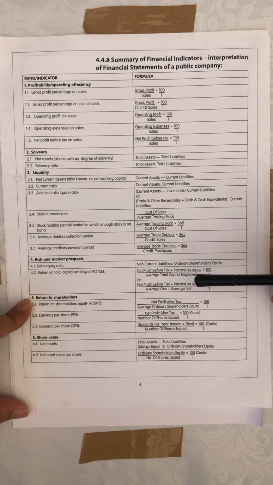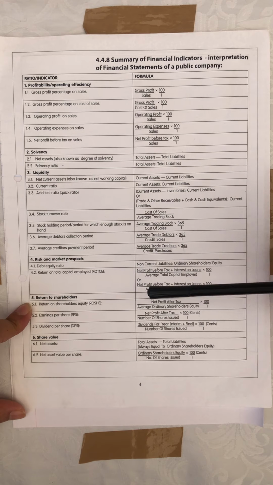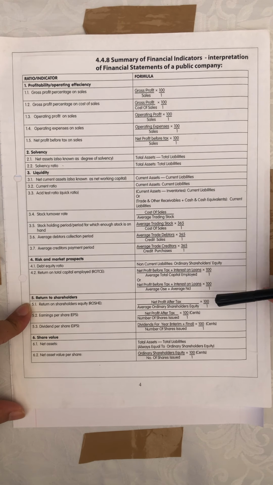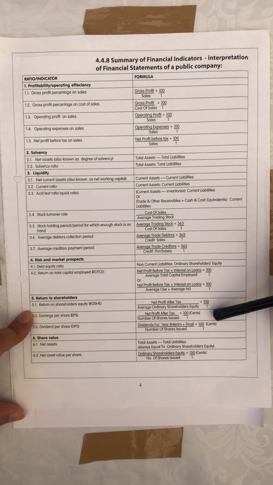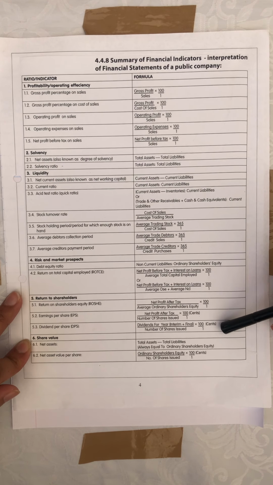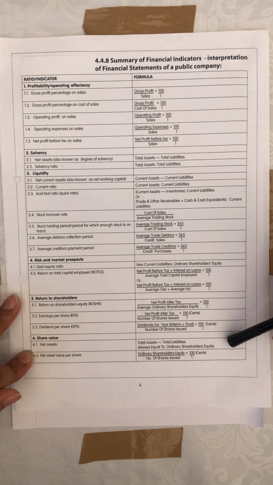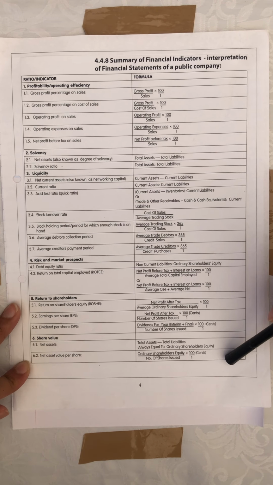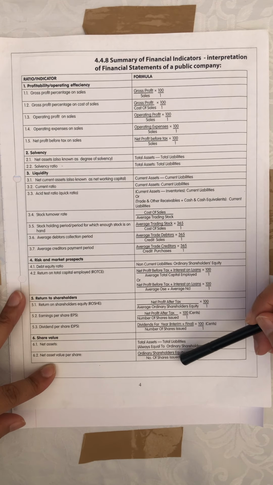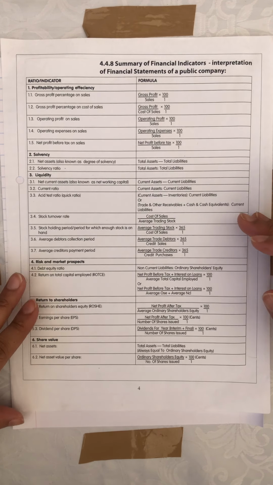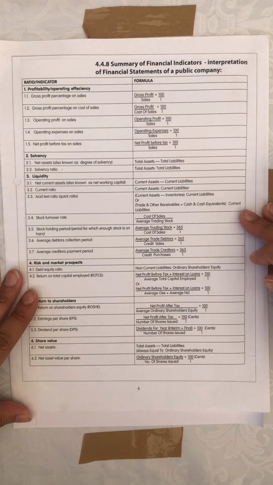Then we've got our return to shareholders, which is made up of return on shareholders equity. That's your net profit after tax divided by your average ordinary shareholders equity. Then we've got our earnings per share, dividends per share, net assets. Again, we've done net current assets here. This is net total assets. And then we've got net asset value per share, which is your NAV, and that is your ordinary share equity divided by your number of shares in issue times 100 to get it into cents.